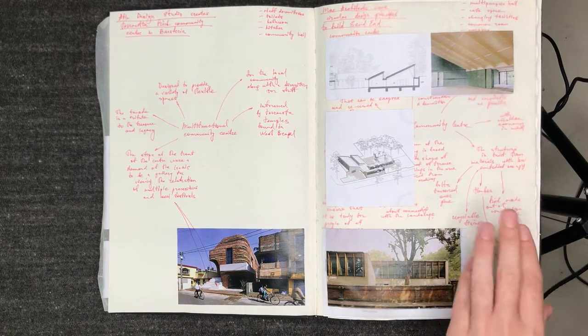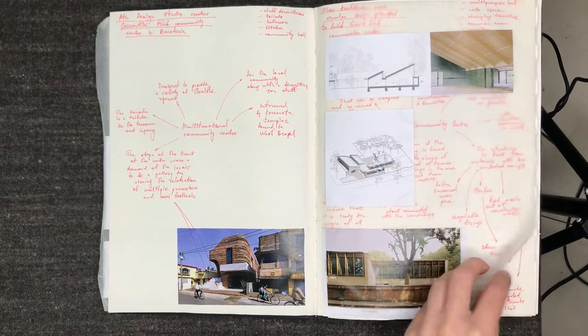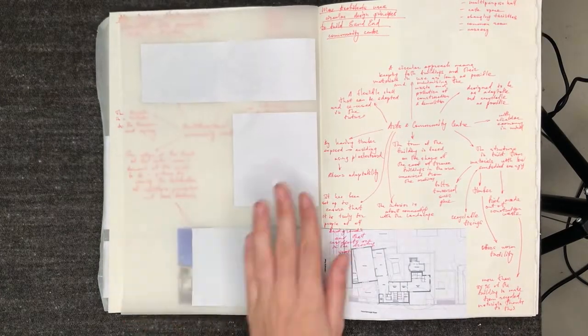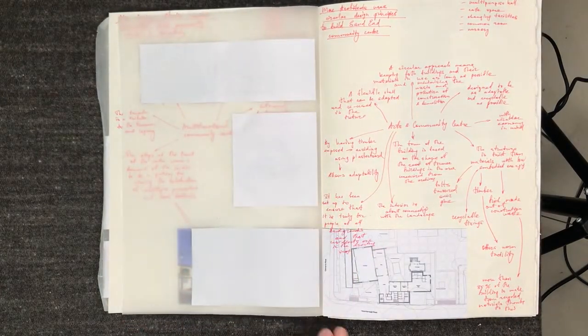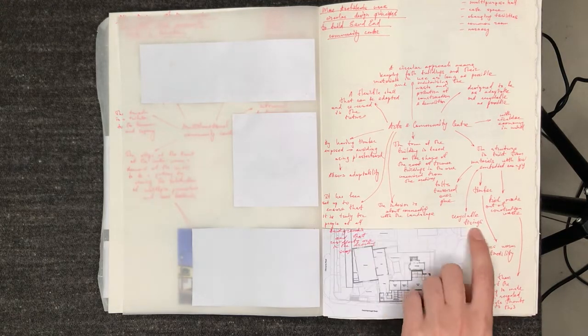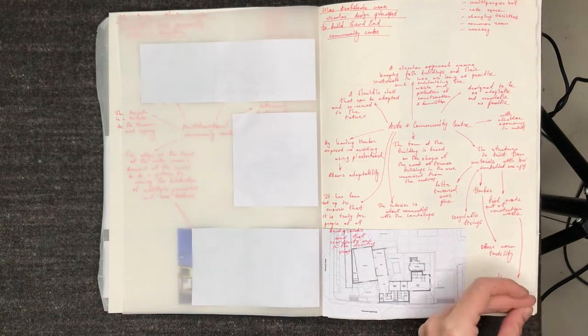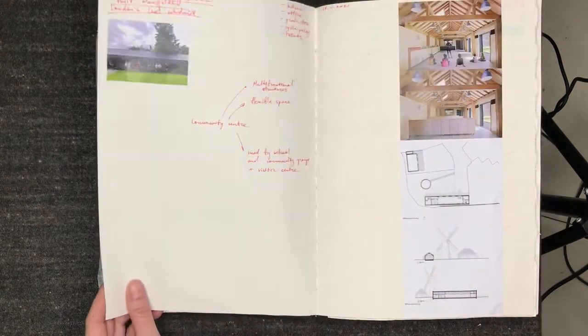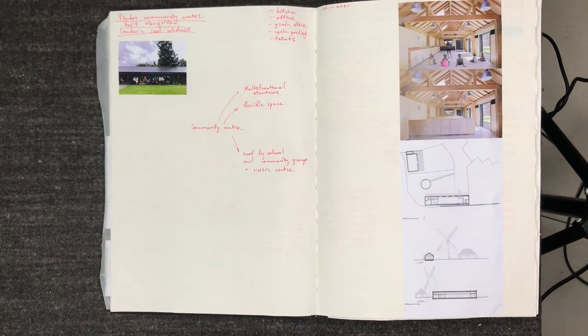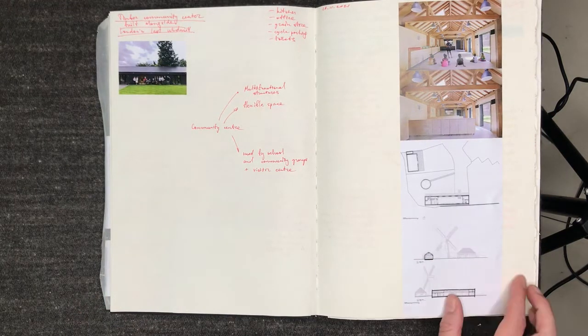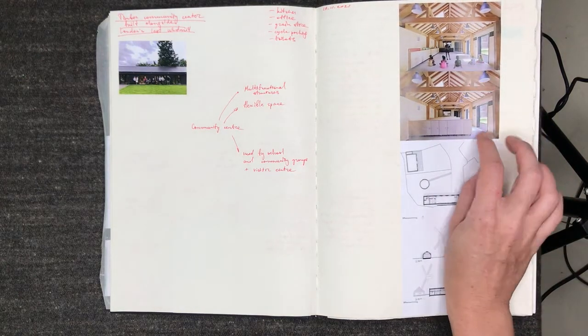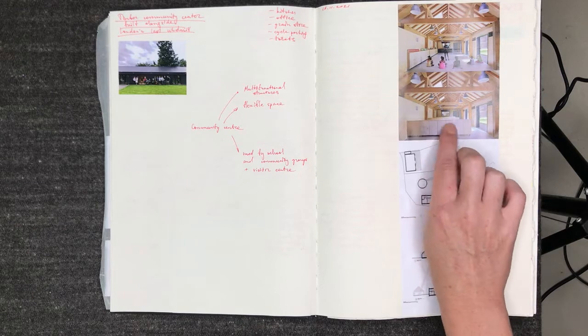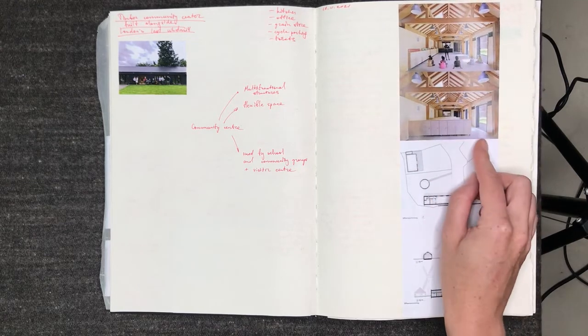Here they use again timber structure for this community space, and the main idea was to create a space that can be repurposed, so it serves the sustainability. It would not have to be demolished and rebuilt again. So some analysis of what they did, and again spaces that they include within the community space. Another community space that was built around the windmill. Again, they use timber and they use different design solutions to make spaces multifunctional.